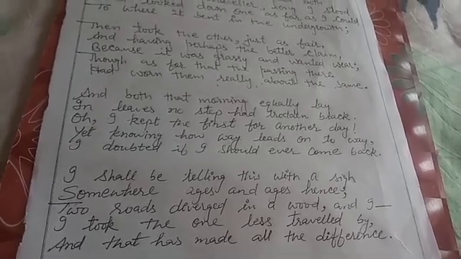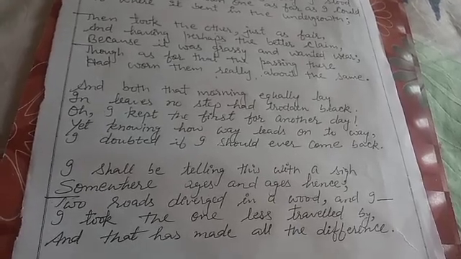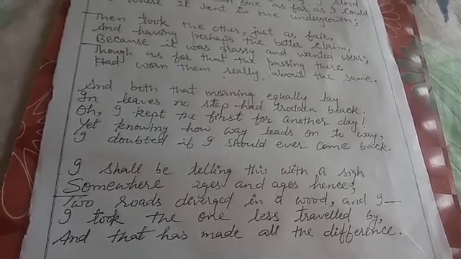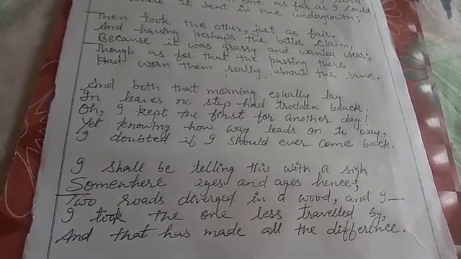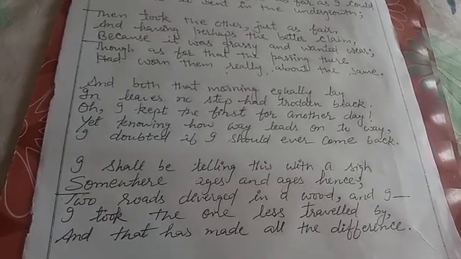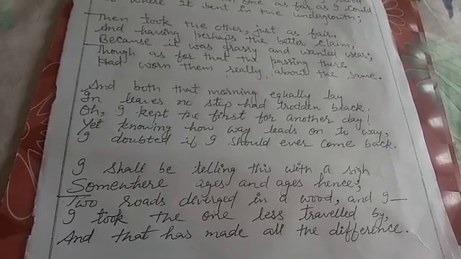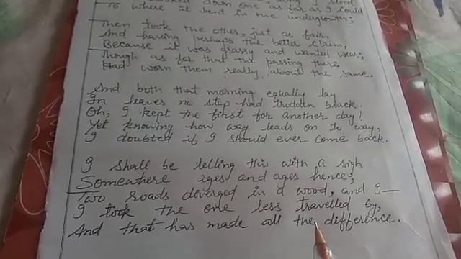The poet has to face the dilemma of choosing one road out of the two, and he says that if he didn't get success, then his choice would be a story of his failure. So I hope you have understood the poem.